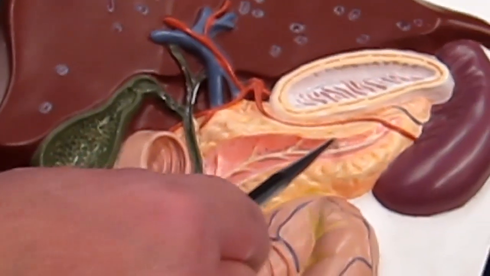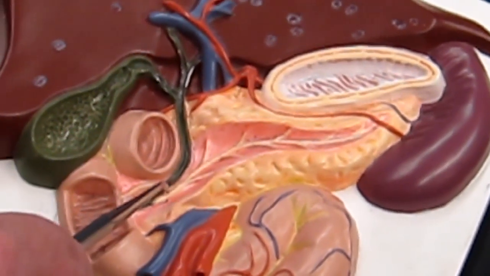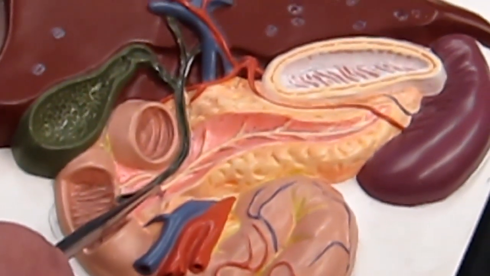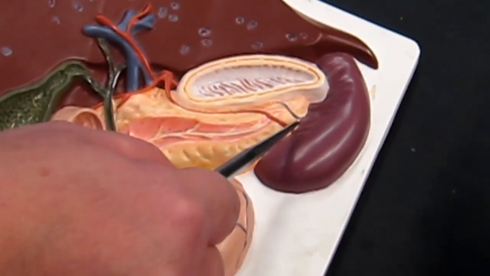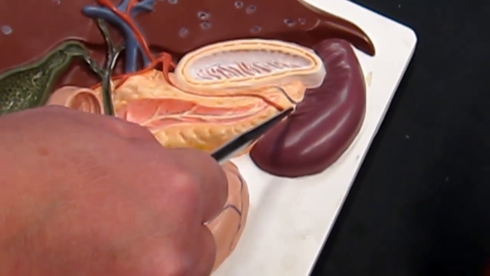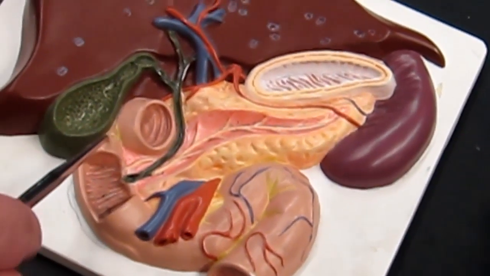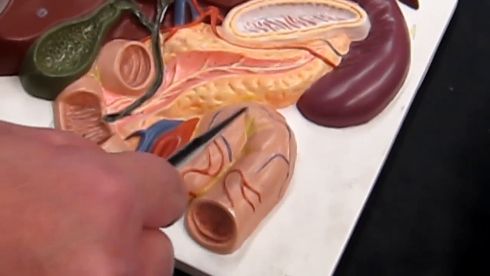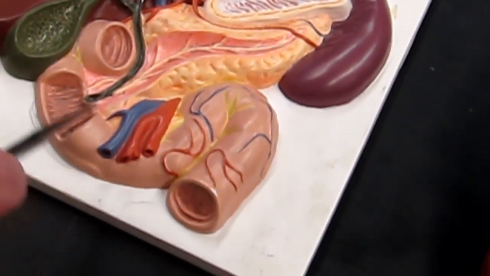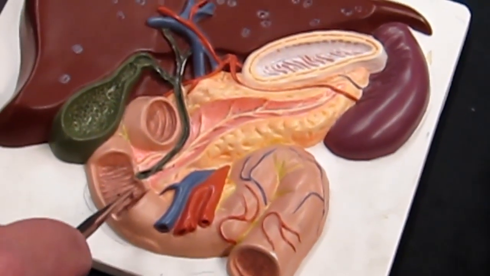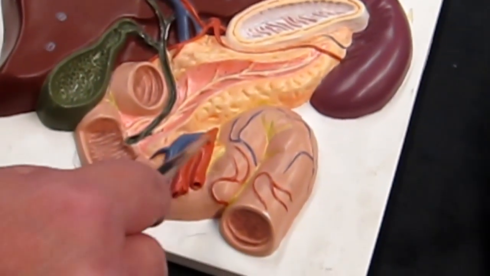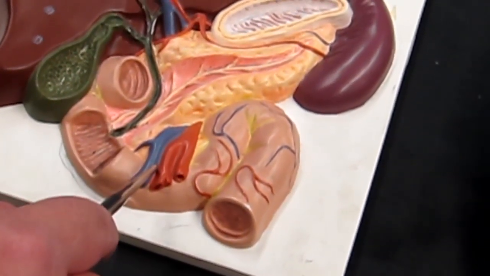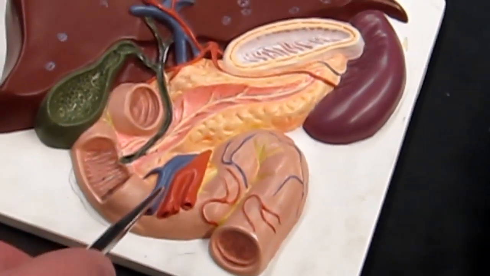Again, you can see the main pancreatic duct here in the pancreas, and the head, body, and tail of the pancreas. You can also see the duodenum, the start of the jejunum. You can see the circular folds very nicely. And you can see part of the superior mesenteric artery as well. Okay, now let's move on to the liver.